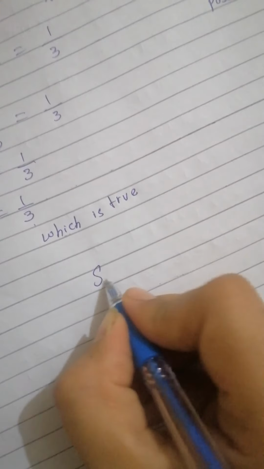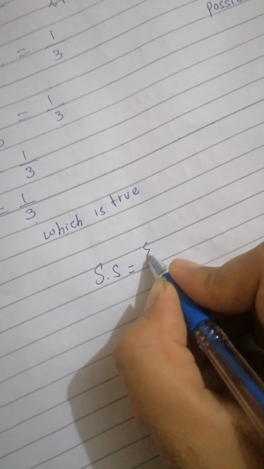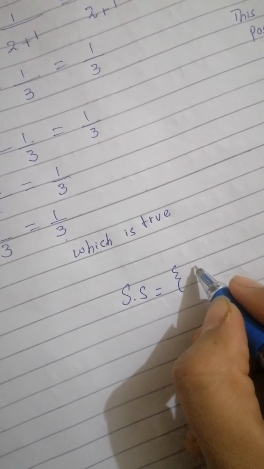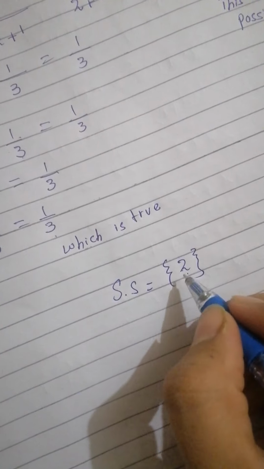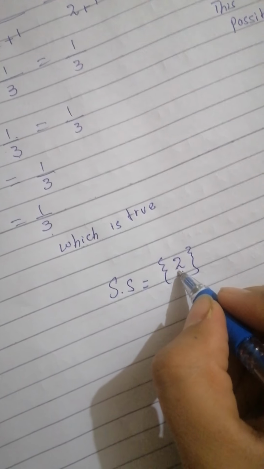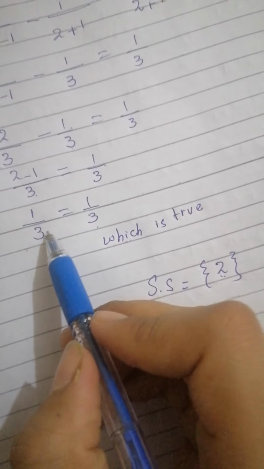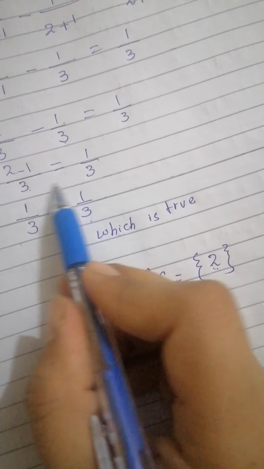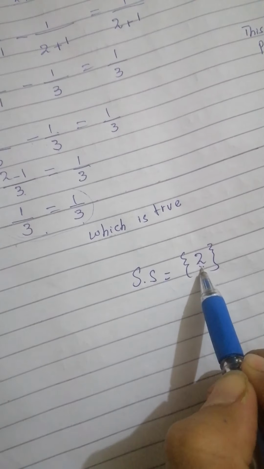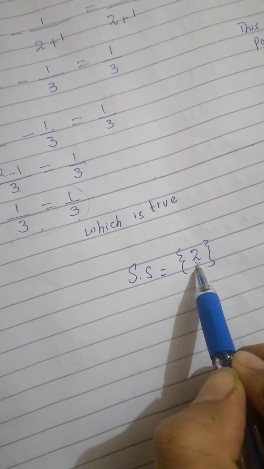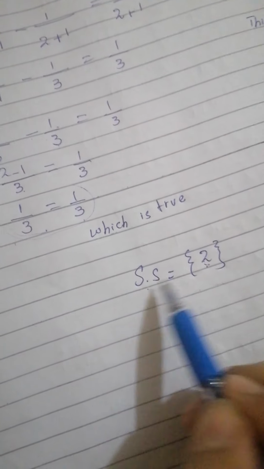So what is the solution set in this question? The solution set, S.S. means solution set. The solution set is 2, because 2 is a value which, when I put it into the original equation, gives left hand side and right hand side the same, meaning this is the value which made the statement true. So your solution set will be 2. Is it clear?